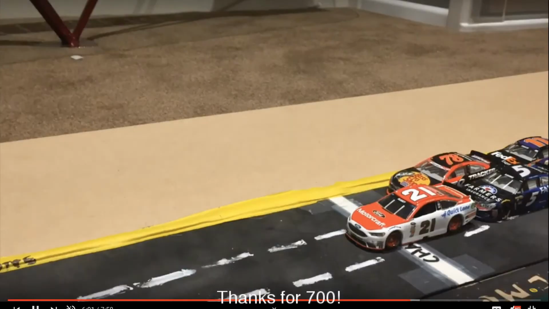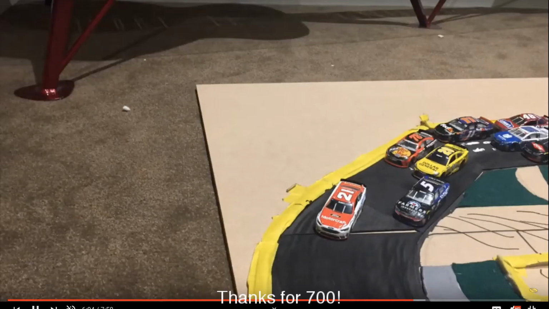3 to go on lap 6 of 9. Nice, here we go. Ryan Blaney leads. Here comes Casey Kane. Kenseth up the middle. It's incredible.